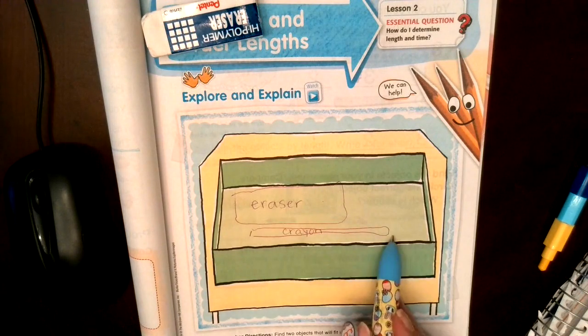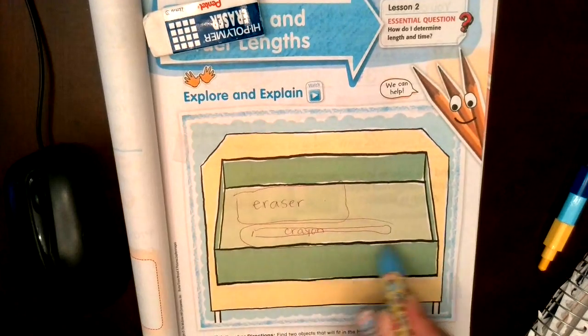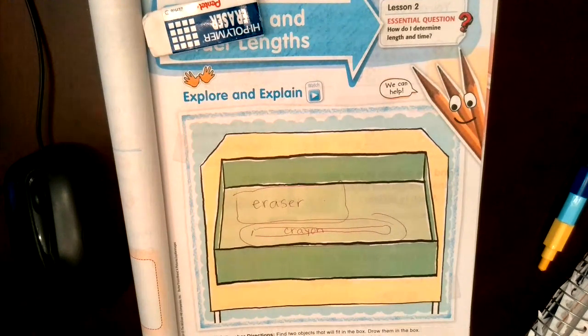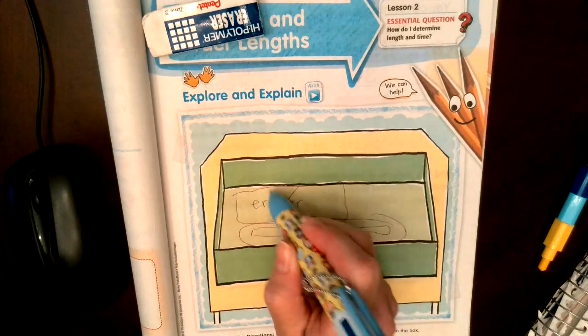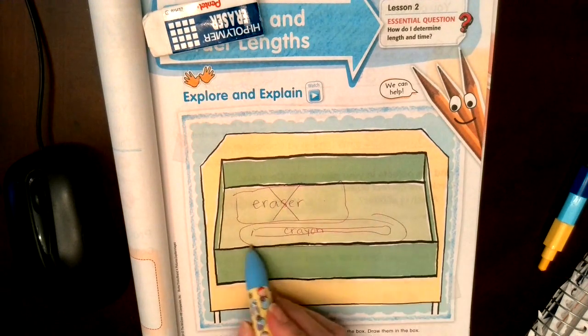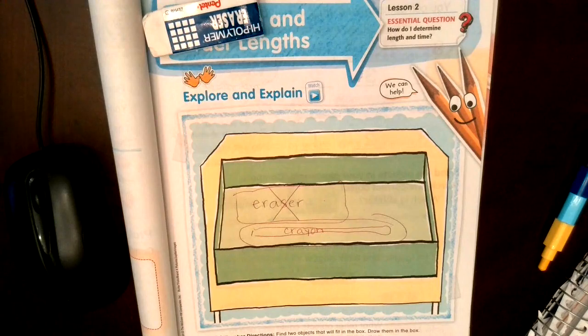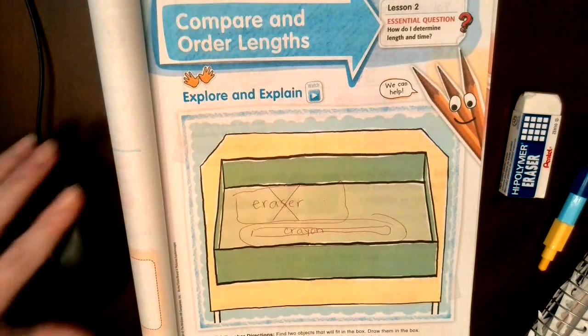That's right, the crayon is longer than the eraser. Good job. Which object was shorter? The eraser. So we're going to put an X on the eraser. So we circled the longer and X'd out the shorter object. Fantastic. All right, let's turn over to the next page.